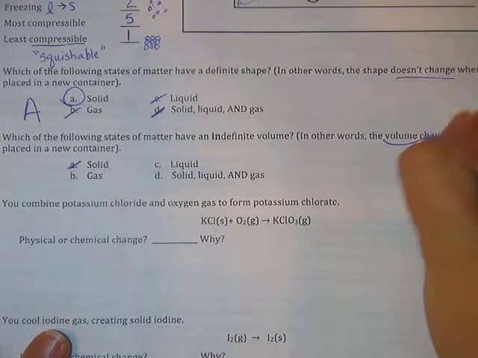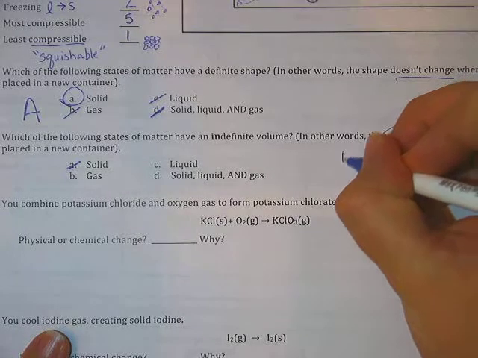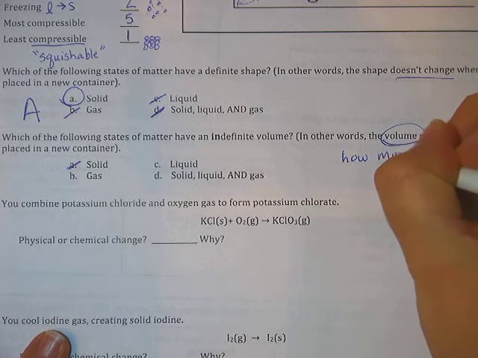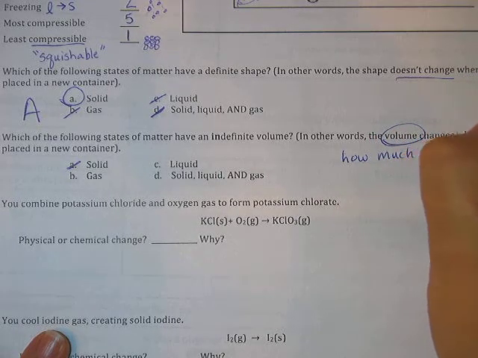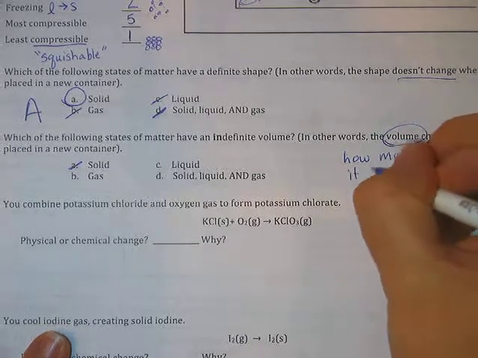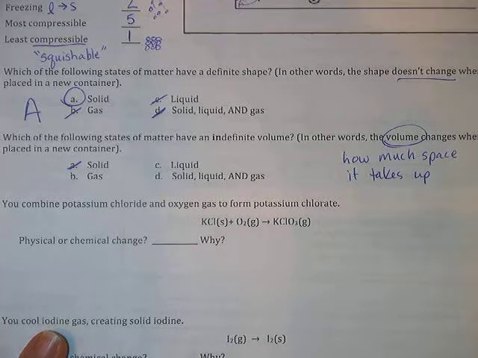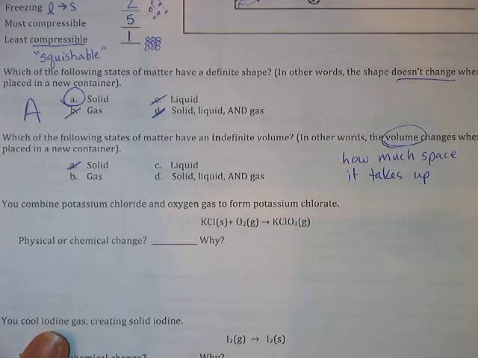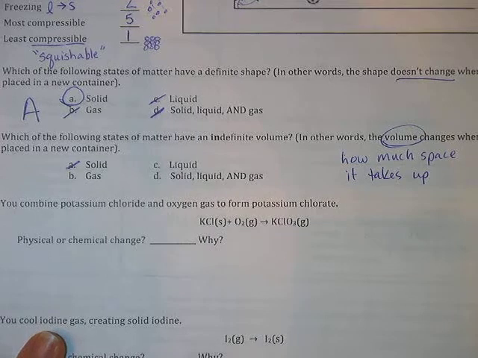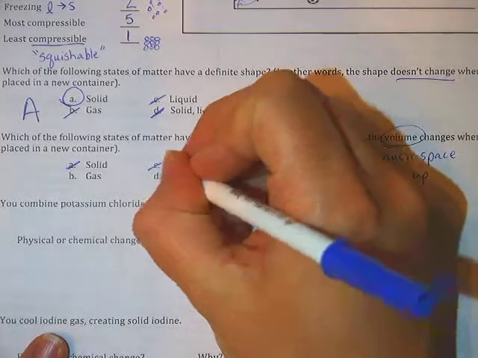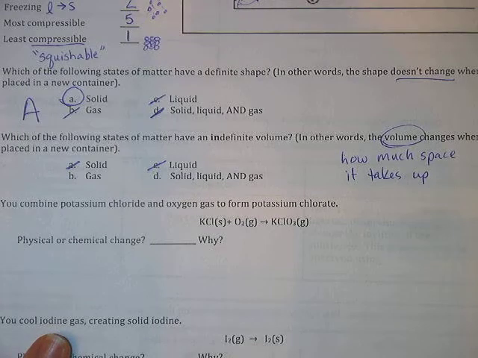Liquids, the volume, remember volume is how much space it takes up, which means that an indefinite volume wouldn't apply to a liquid either, because if I have 1 liter of water in a water bottle, that's going to continue to be 1 liter whether it's in my bottle or in a bathtub. So liquids have a definite volume as well. They're not the answer to this question.